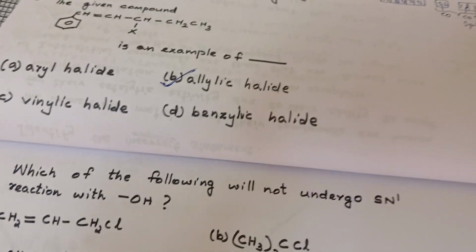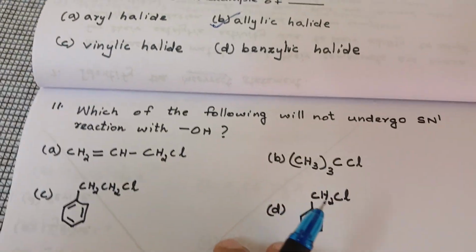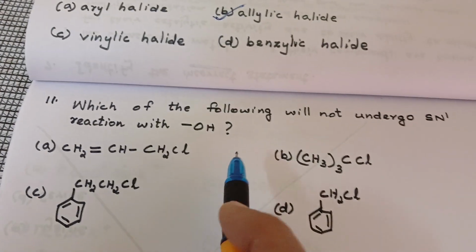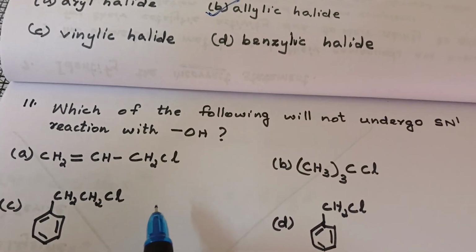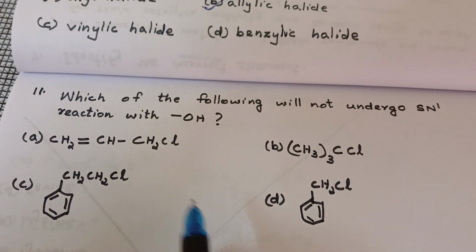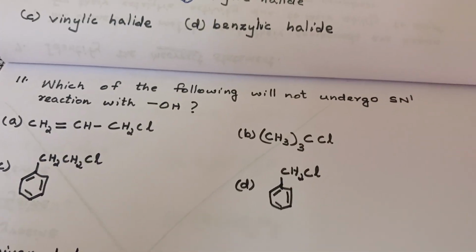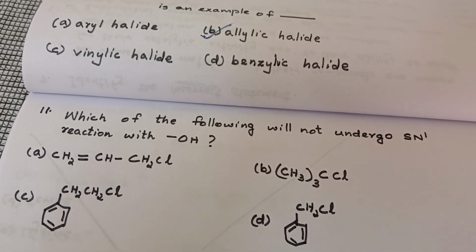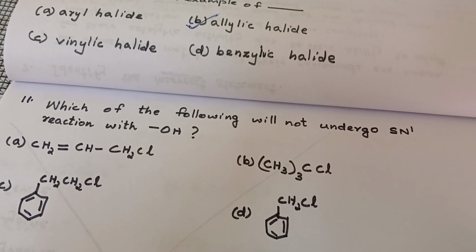Now the next one is question number 11. Which of the following will not undergo SN1 reaction with OH? So SN1 reaction will be most favorable in a more stable carbocation.